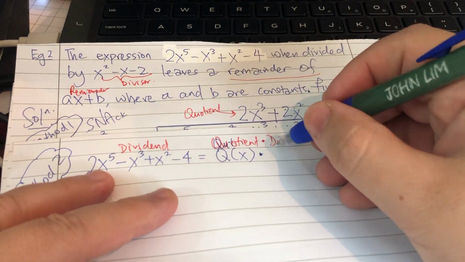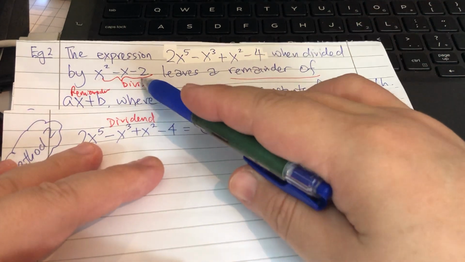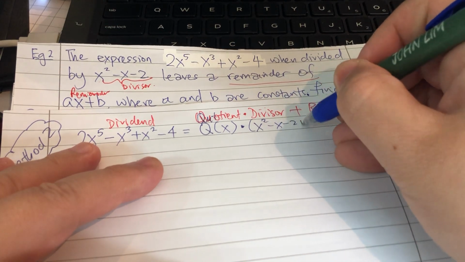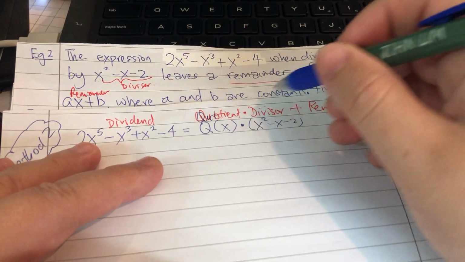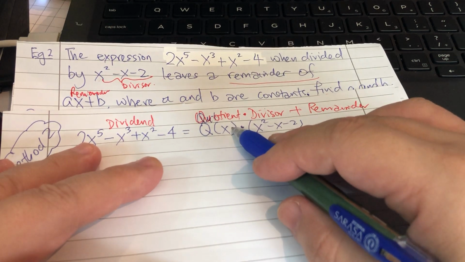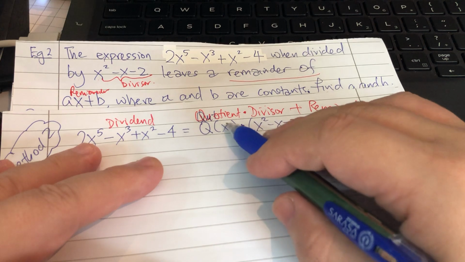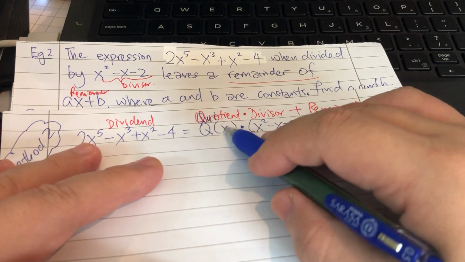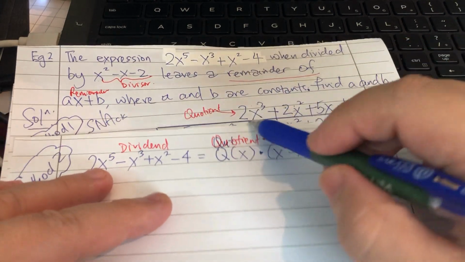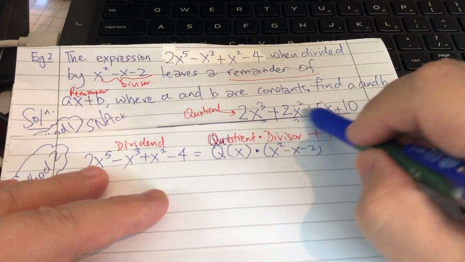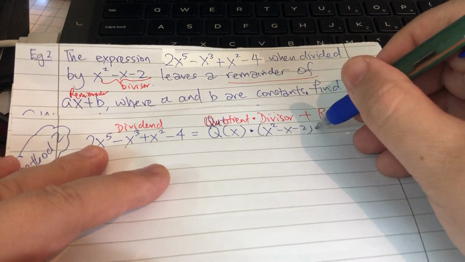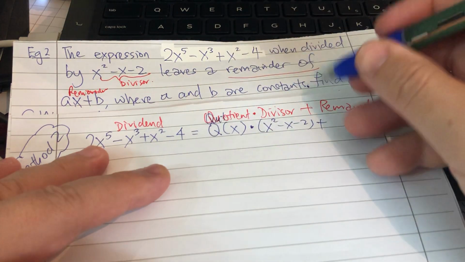What is the divisor in this case? It is this one. We put brackets, because it's this whole thing times this whole thing. Take note, this doesn't mean q times x. q is a function in x, made up of all the x terms. It's not y, not m, not p. Then you plus the remainder, which is ax plus b.